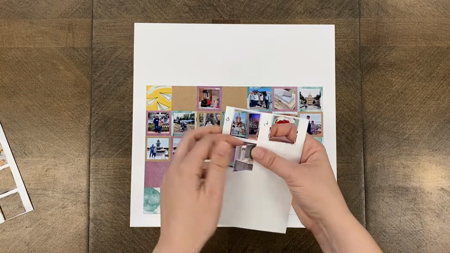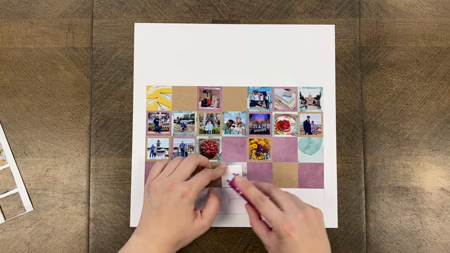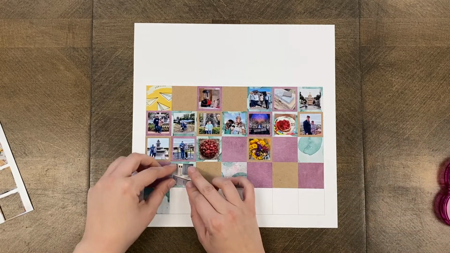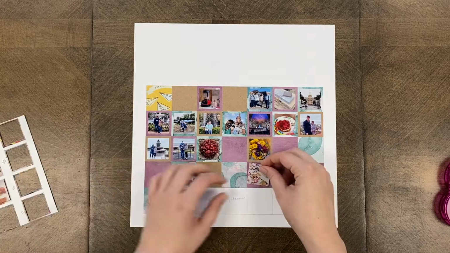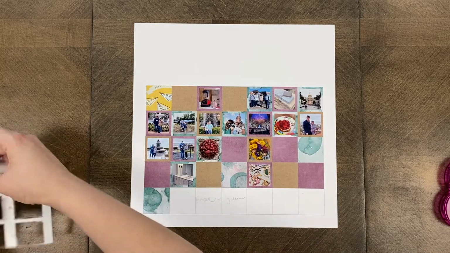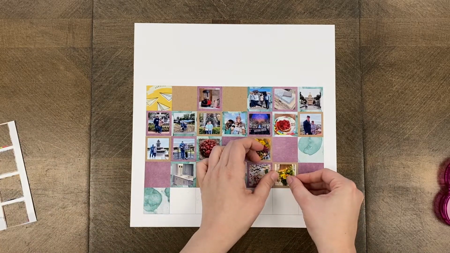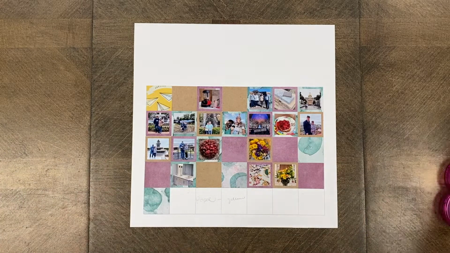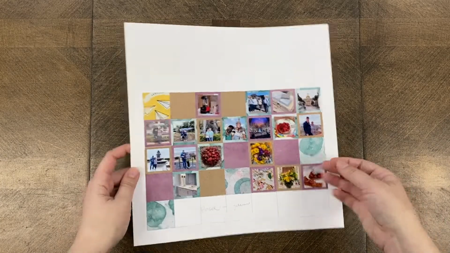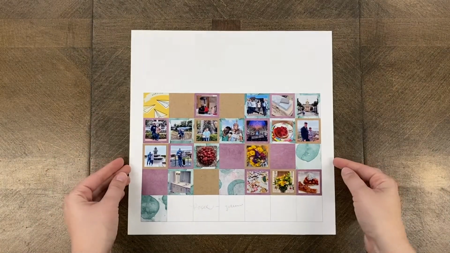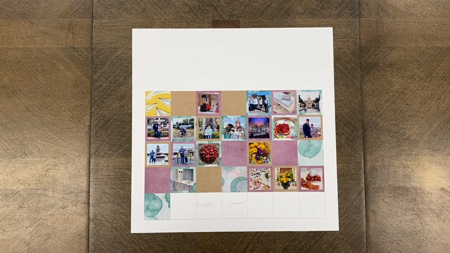And I'm just figuring out the placement of my last few photos because towards the end of the month, it wasn't quite as eventful and there's fewer photos. So I have to count with my finger here on which day I'm supposed to put this one on. Sometimes it's helpful if you have the number written down somewhere, but I was able to figure it out fine. All right, so these are all the photos for my calendar page.